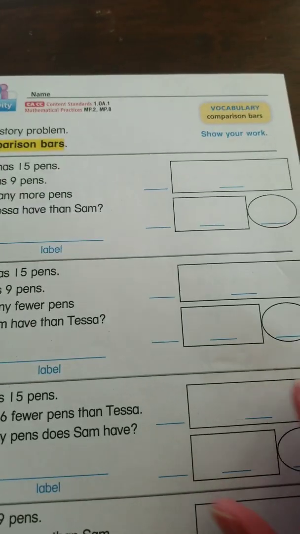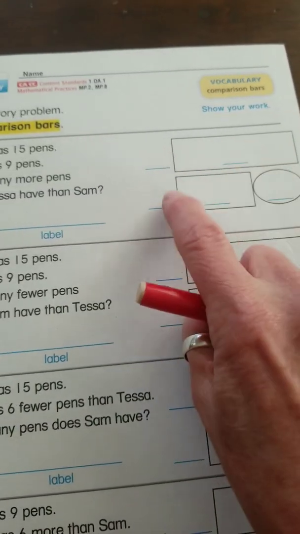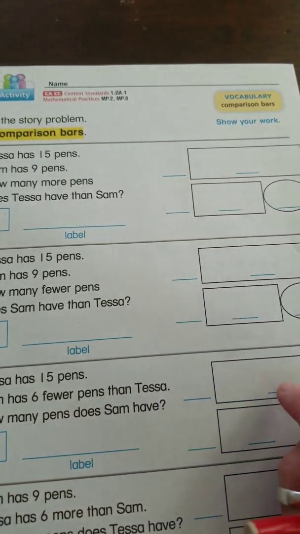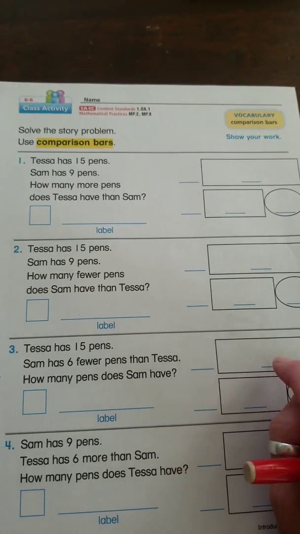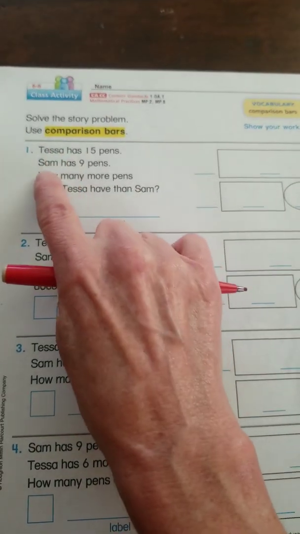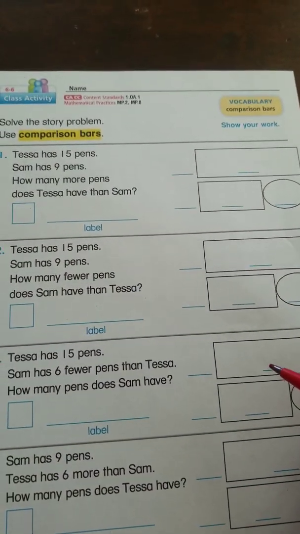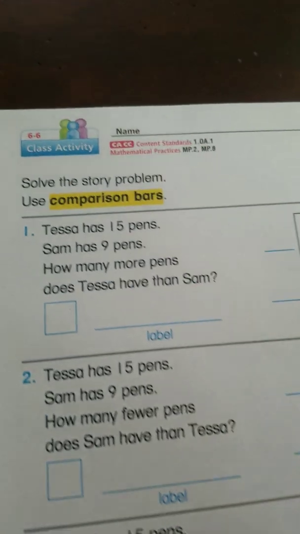So the first thing I want you to know is that these are called comparison bars. And this is where I'm going to put the data that I know about each of the people in the story. So I'm going to use those to help me solve, and I'm going to use my Math Mountain idea to help me solve.